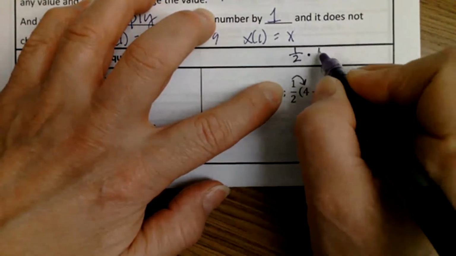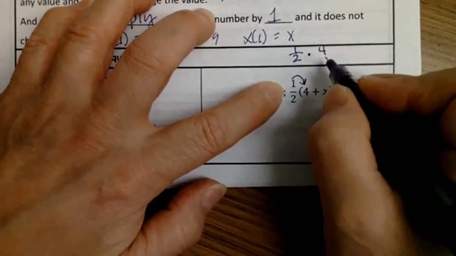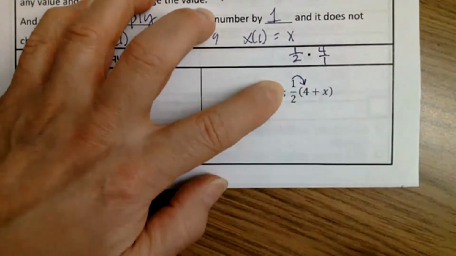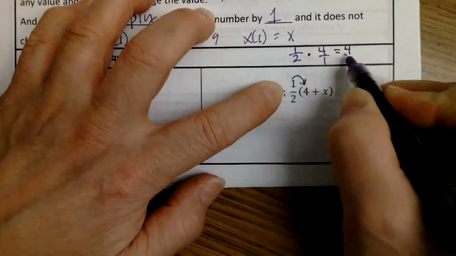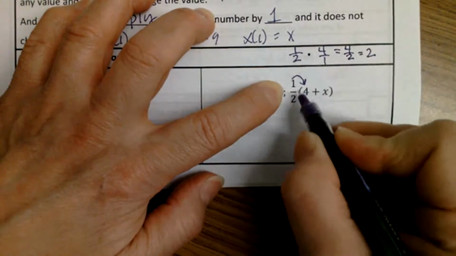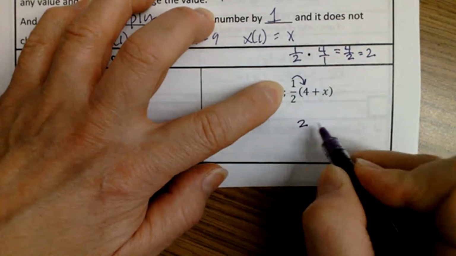1/2 times 4. Remember, to multiply fractions, I need a numerator and a denominator. So I give the 4 a denominator of 1. Then I just multiply across. 1 times 4 is 4. 2 times 1 is 2. Then 4 divided by 2 is 2. So this first distribution, 1/2 times 4, is 2.